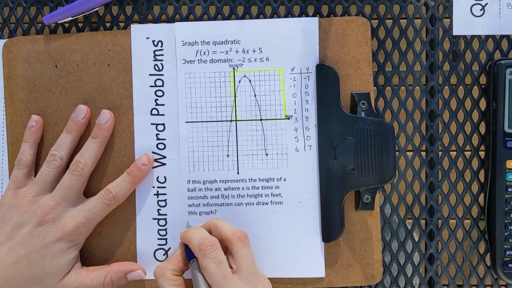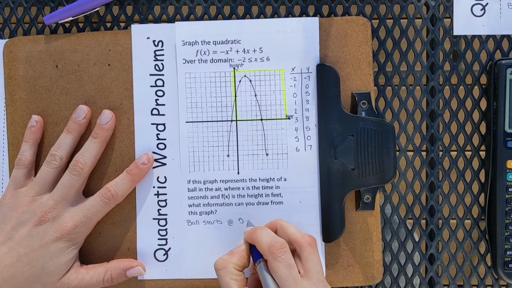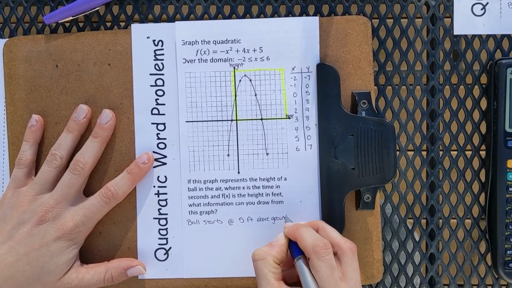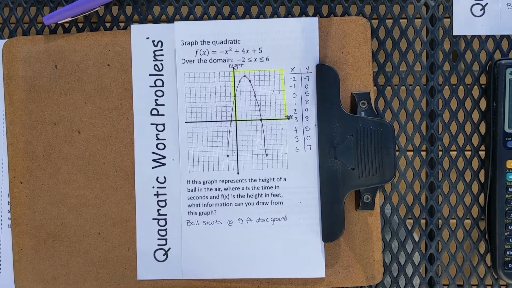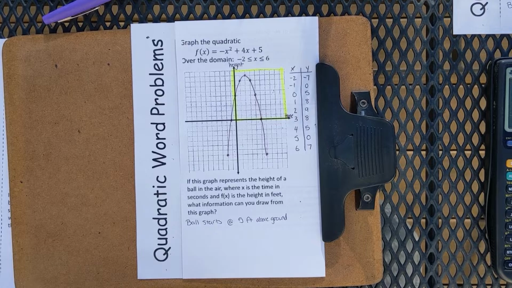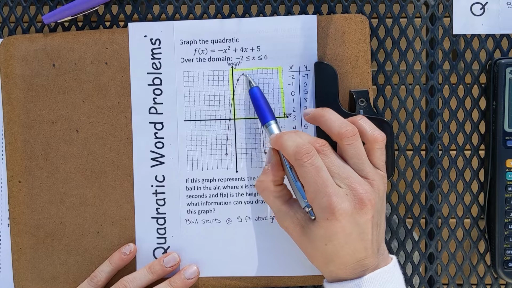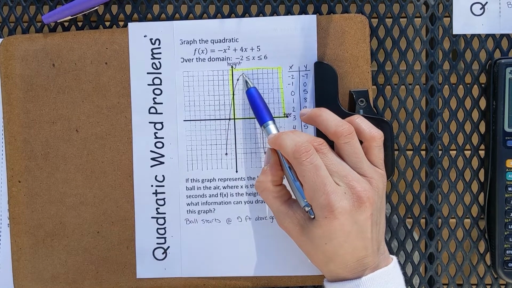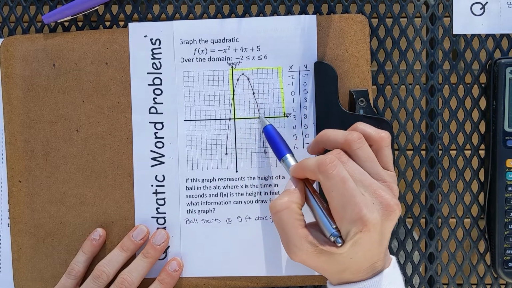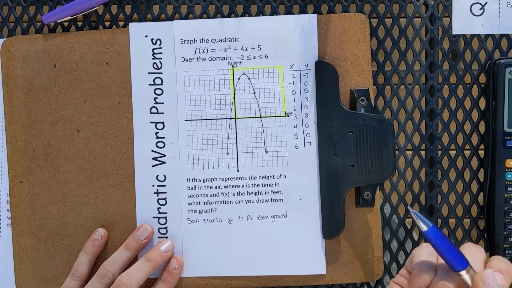The ball starts at 5 feet high. Okay, maybe someone's holding it, that's 5 feet high. Maybe it's being launched out of one of those t-shirt cannons, and its starting height is 5 feet above the ground. It's pretty cool. So then as the ball starts to travel up, it hits the vertex. And the vertex is the one that tells us 2 different things. First of all, I notice that it goes up to this point and then the ball starts to come back down. So the ball itself reaches a maximum height up here at what would be 9 feet.